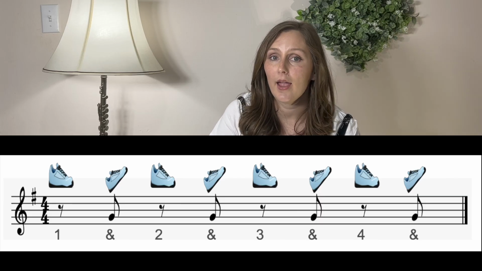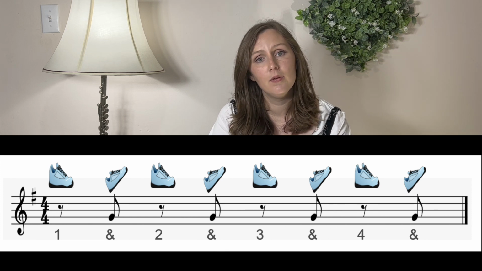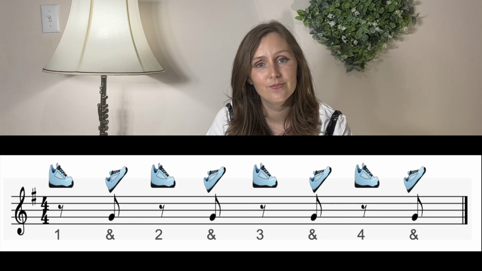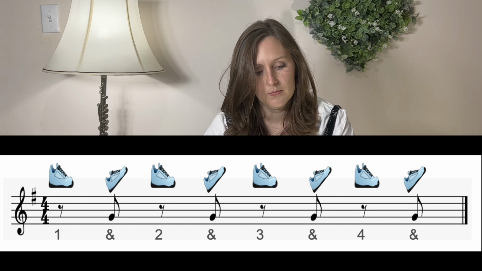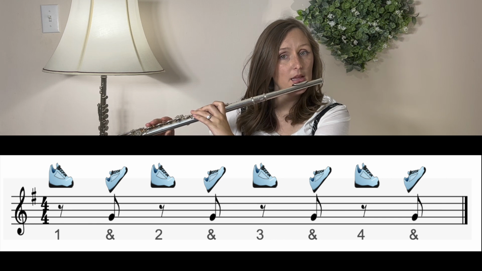Okay, and step 2 is to determine the length of those sounds and silences. For this one, just like the last example, it's 8th rest and 8th note. That means this time you're going to be silent every time your foot goes down, and you're going to make sound every time your foot goes up. Play with me when I count us off. 1, 2, ready, play.